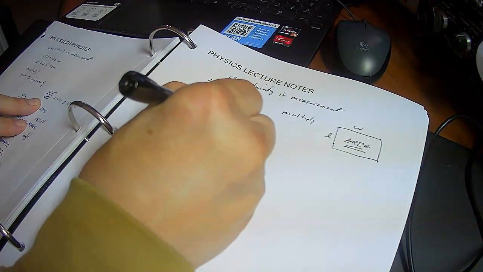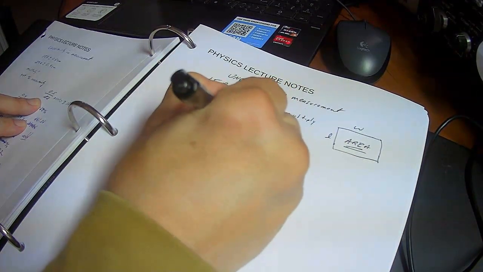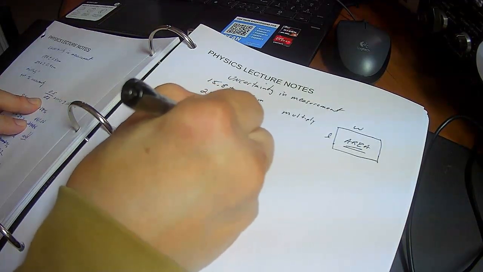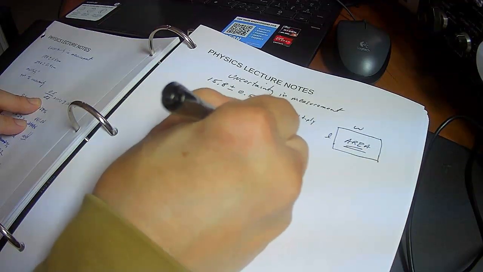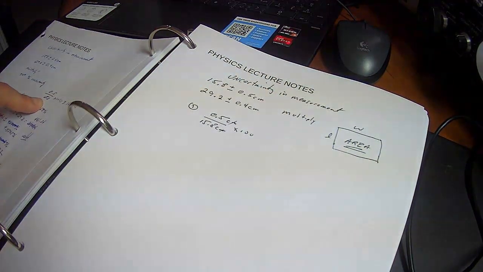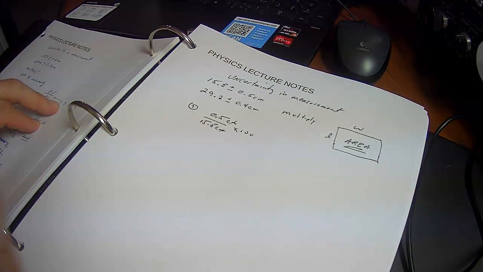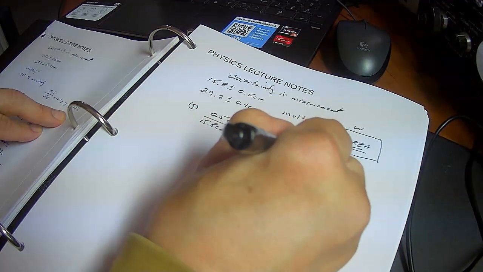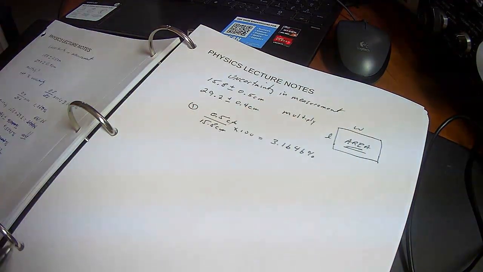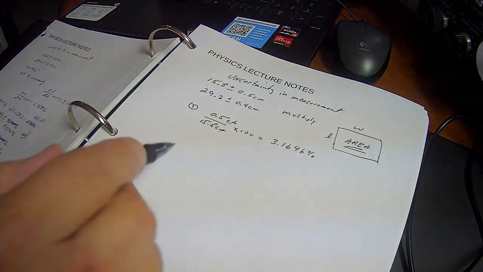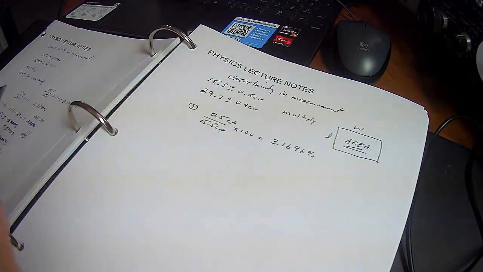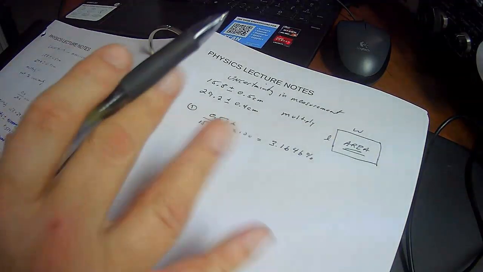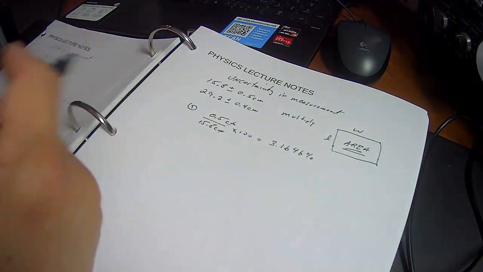It's 0.5 divided by, and that would be centimeters, divided by 15.8 centimeters times 100. And please know that your units cancel. And when you do that, you get 3.1646%. So that means in that measurement, you have 3.1646%. Of course, we're going to have to worry about significant figures at the end, we don't round yet, we round at the end. We don't want to make the errors worse.